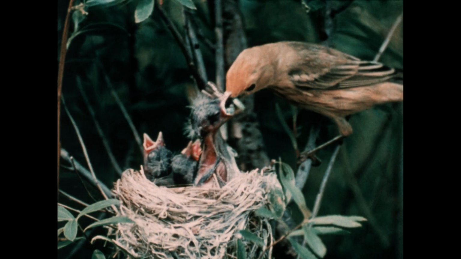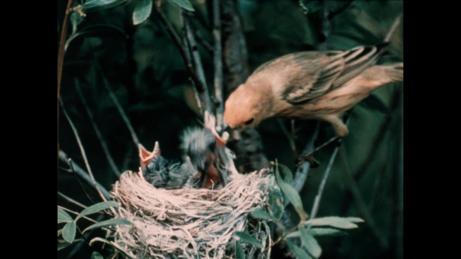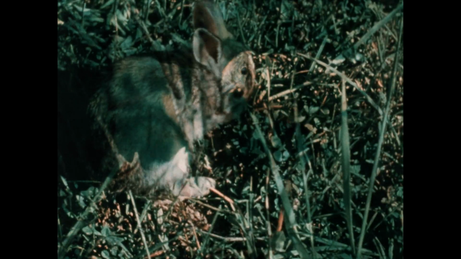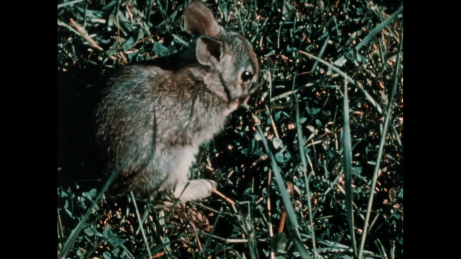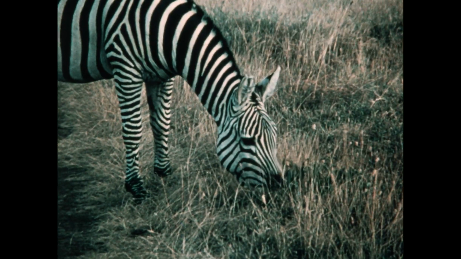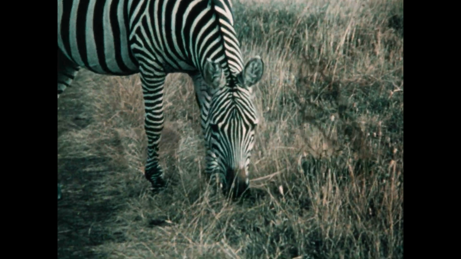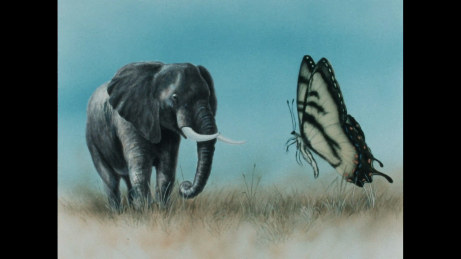We'll look at some real animals too. That should help us decide how to fix the pictures. And we'll also find out more about how animals are different and alike. Okay, let's start with this picture. Do you see anything wrong here?